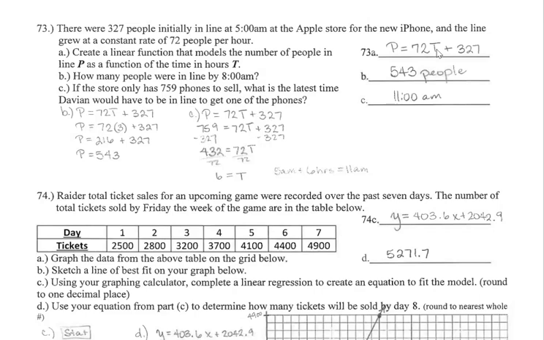All right, so then it says how many people were in line by 8 a.m.? Well, from 5 to 8 is 3 hours. And so we're going to put 3 in the place of T, our number of hours. So 72 times 3 plus 327 gave us the 543 people.